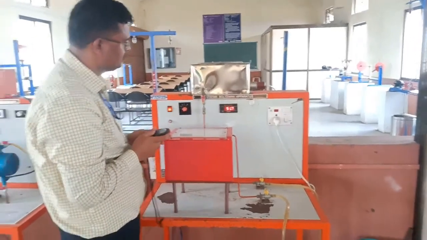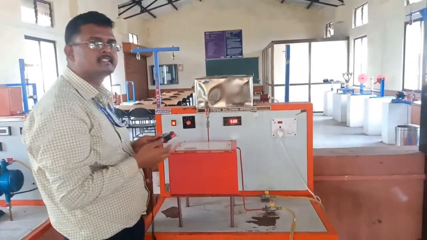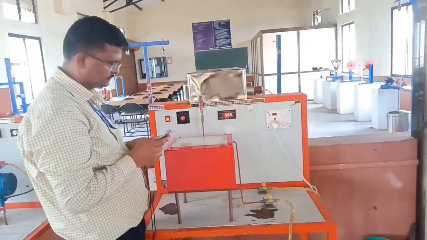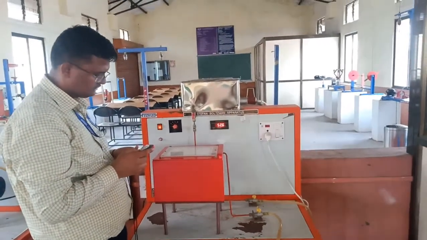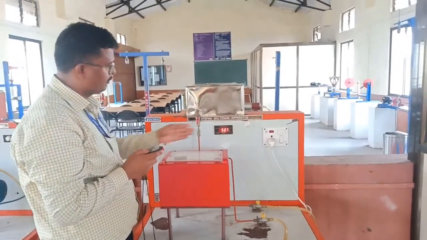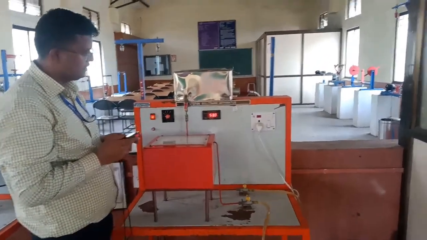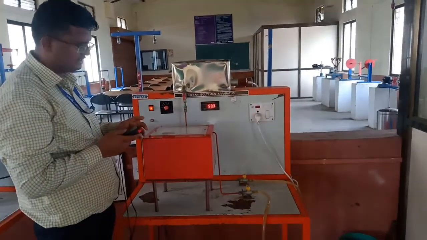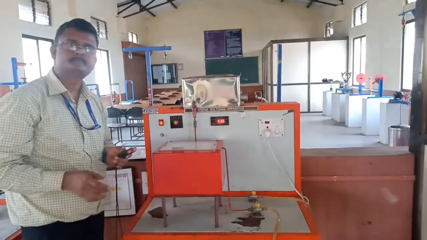51.6. So like this way we will go on taking the readings. So another 2 readings I will take and then we will stop it here. So like this way we will take the readings. So now I will take the readings and we will plot it in the tabular column.